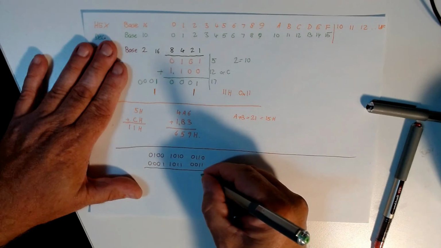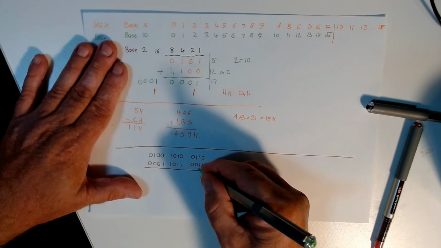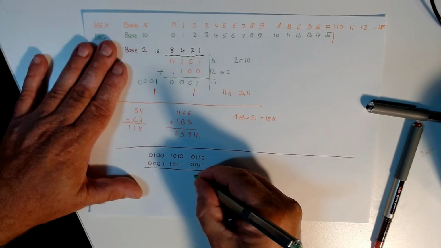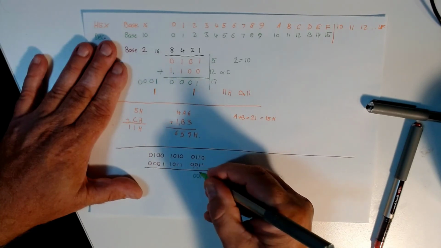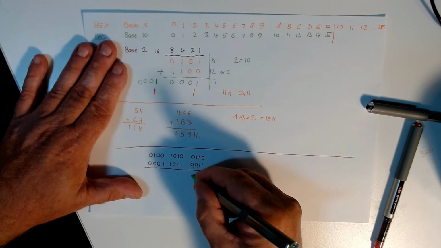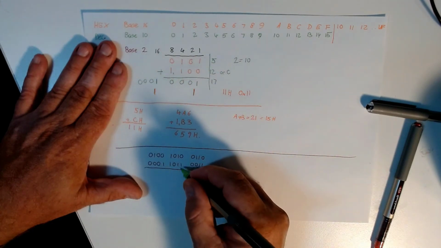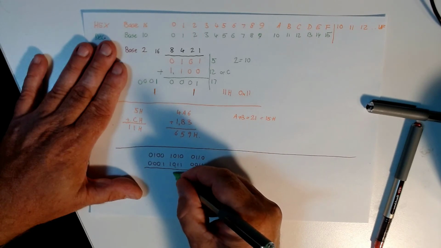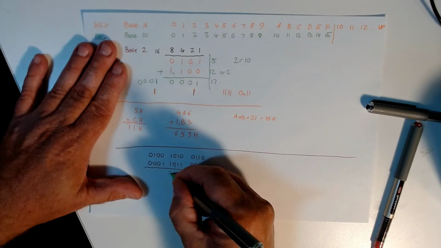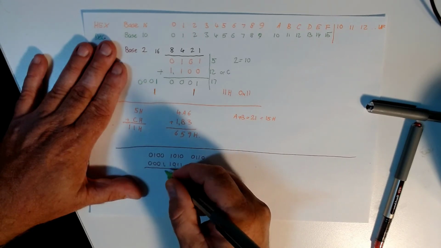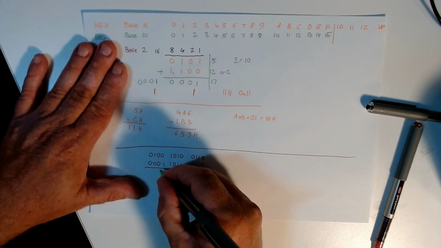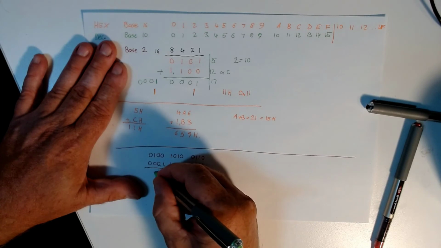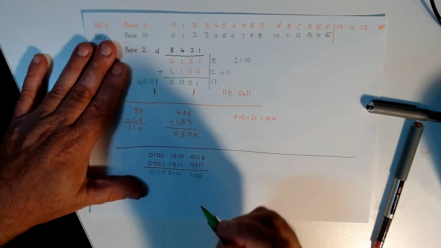So 0 plus 1 is 1. 1 plus 1 is 2, which we have a 0 and carry the 1. 1 plus 1 is 2, so 0, carry the 1. 0 plus 0 plus 1 is 1. 0 plus 1, 1. 1 plus 1 is 2, so 0 carry. 1 and 1 is 2, so 0 carry. 0 and 1 is 1, 1 and 0 is 1, and 0.